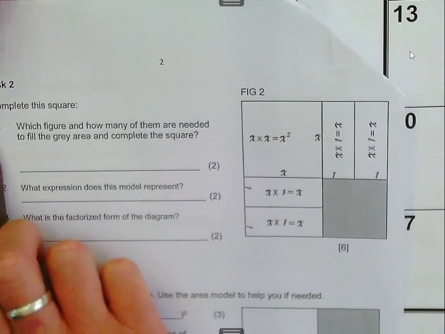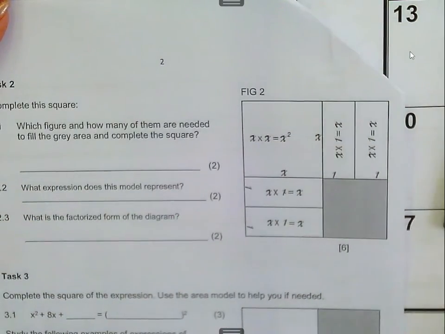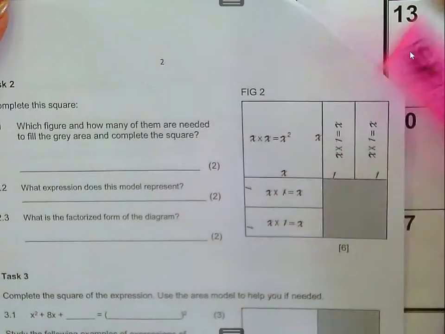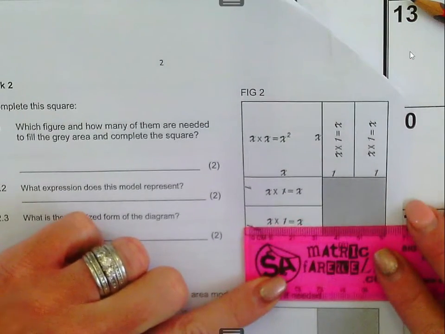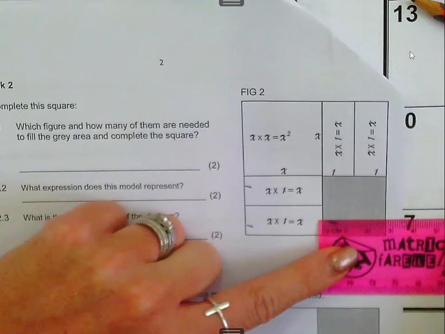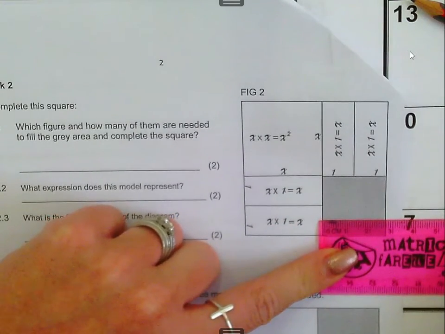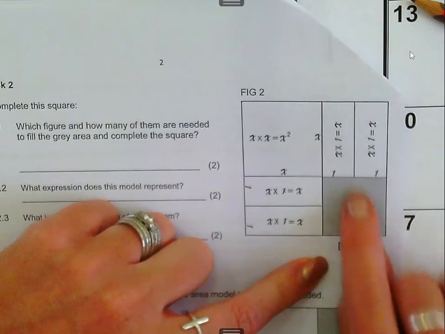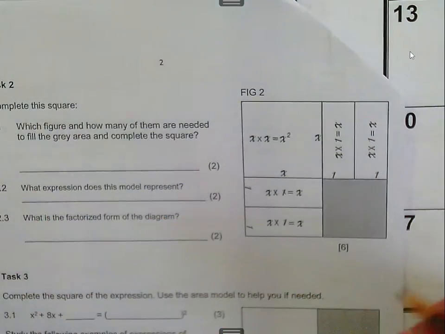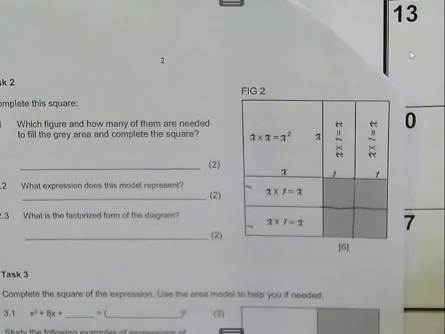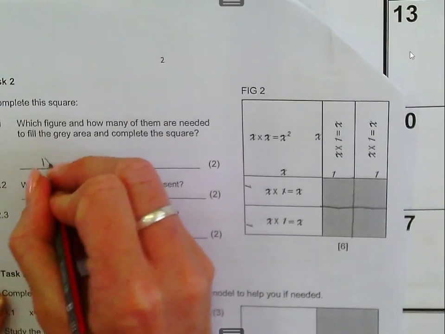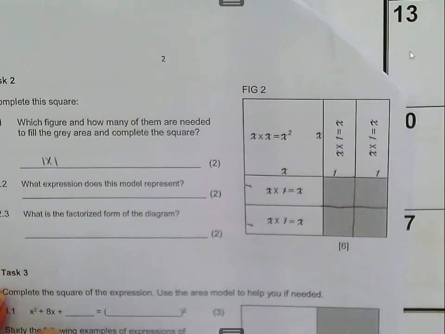Now I'm asking again, which figure and how many of them are needed to fill the grey area and complete the square? I will show you again. This x length is 3.5. It's too big for the grey area. What is going to fit in here? The constant numbers. Can you see that? The 1 by 1. I will show that to you by cutting it through as well. So what is going to fit in there? The 1 by 1s. And how many of them? 4.